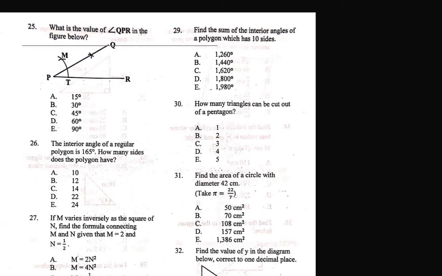Question number 25 on the screen says, what is the value of angle QPR in the figure below? Straight to the answer, the value is 30 degrees. That's the value of angle QPR. That's half of 60 degrees, which is m.